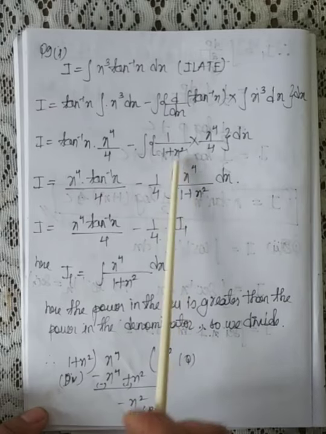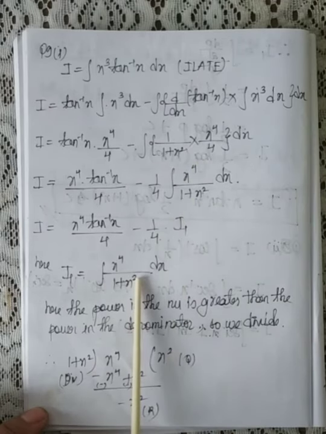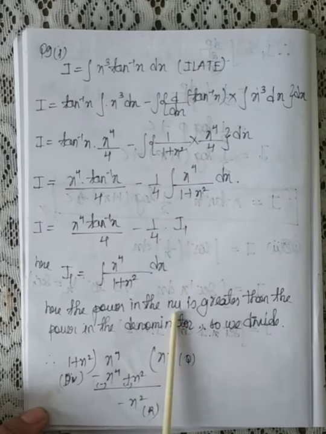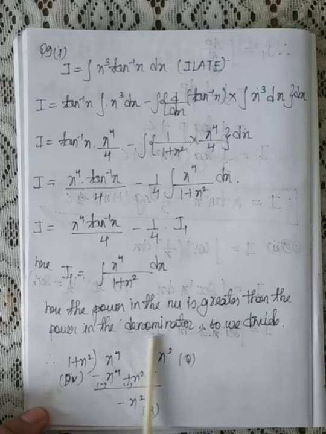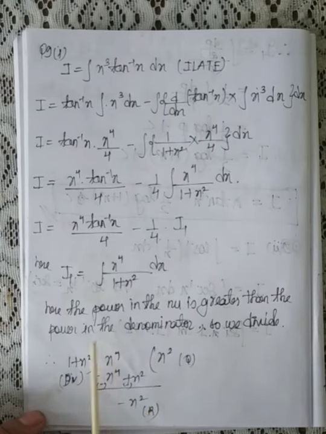Okay, first let us assume this as I1. I1 is this. Here also the power in the numerator is greater than the power in the denominator, so hence we divide. How will we divide? We know how to divide it. This is my divisor, dividend, quotient and remainder, and we know that any fraction can be written as quotient plus remainder by divisor. So hence what I get is this.